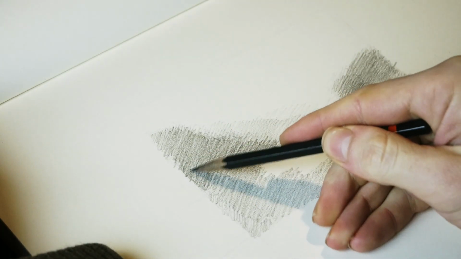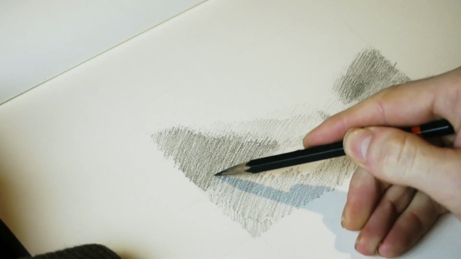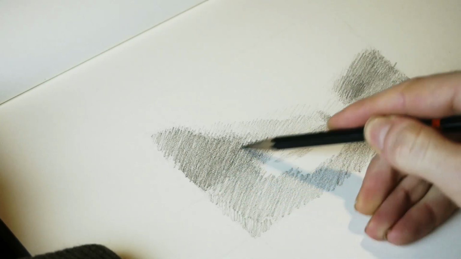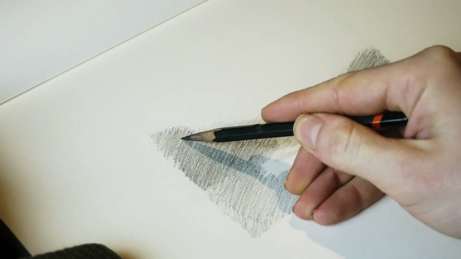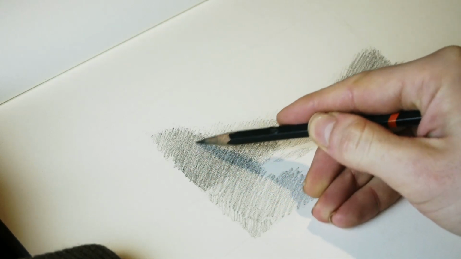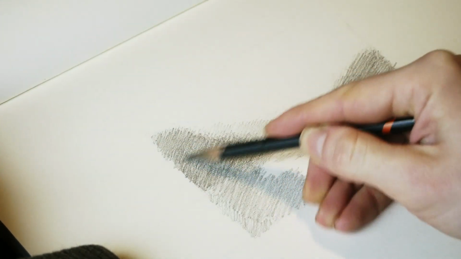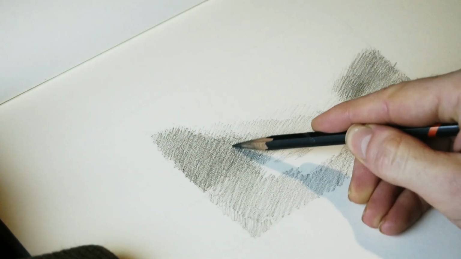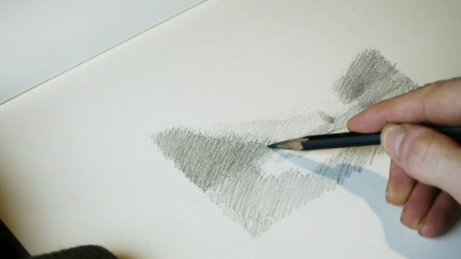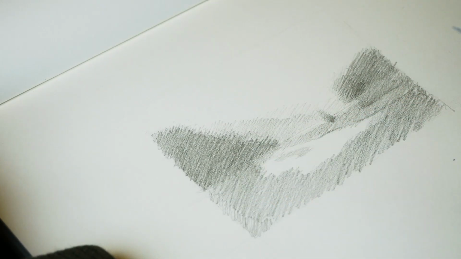So I might just neaten out some of these spots of light. This is where I missed when I was shading in initially. That's pretty good.